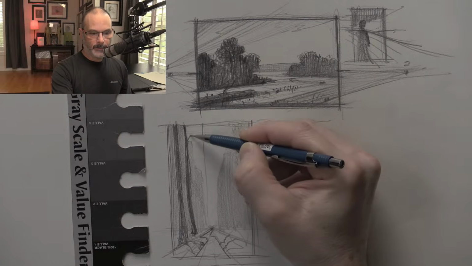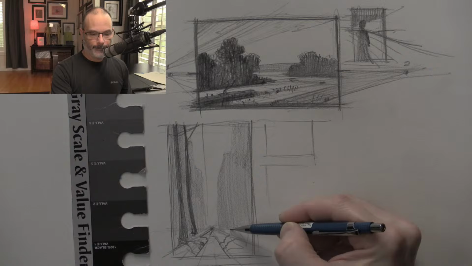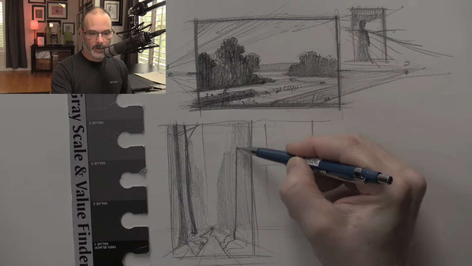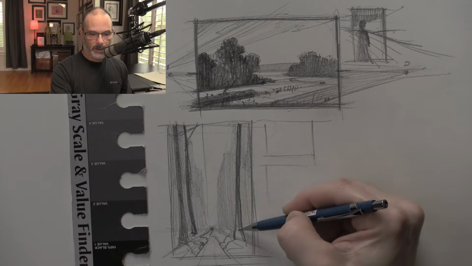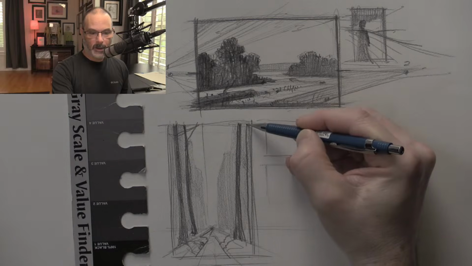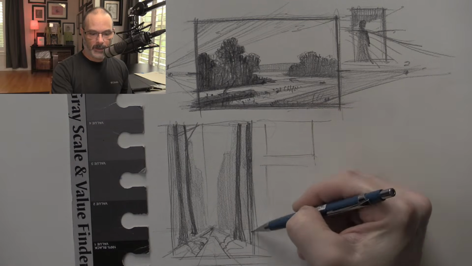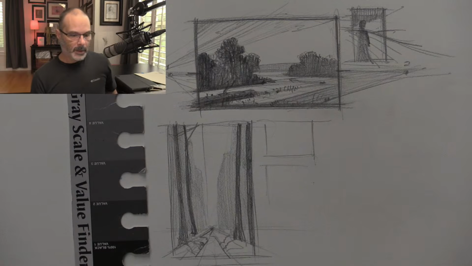So now I'll do another tree here. And I'm also going to put one here. They don't need to be going perfectly straight up and down. Another one on the edge for overlap, like a lead in. Cool.